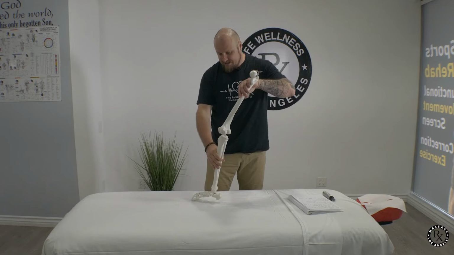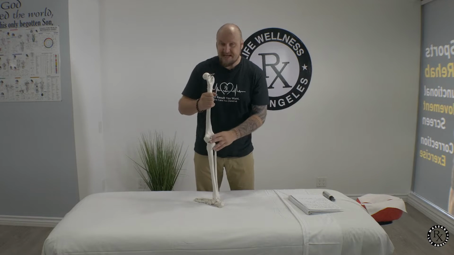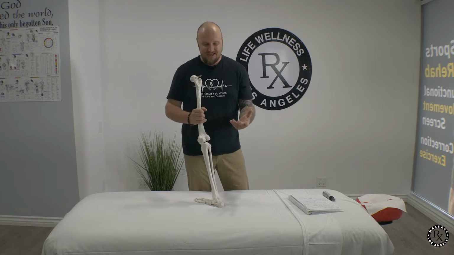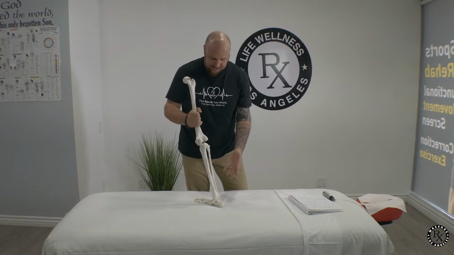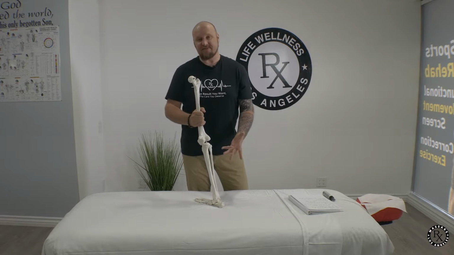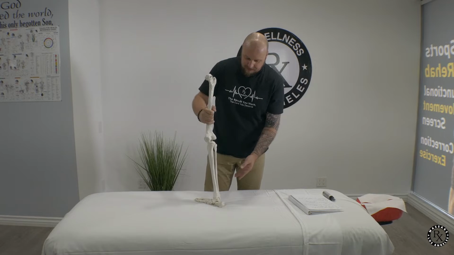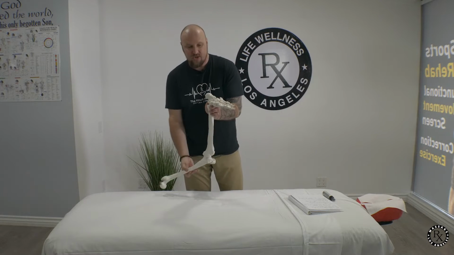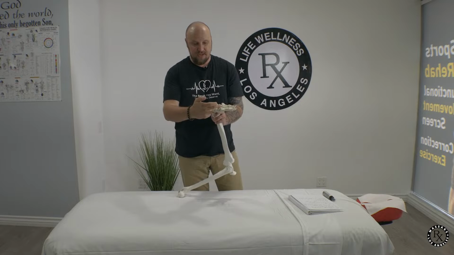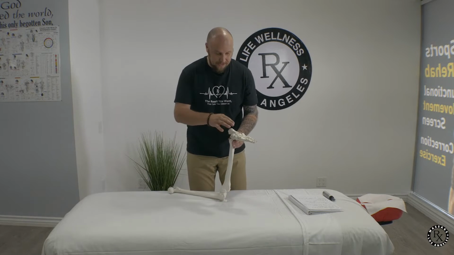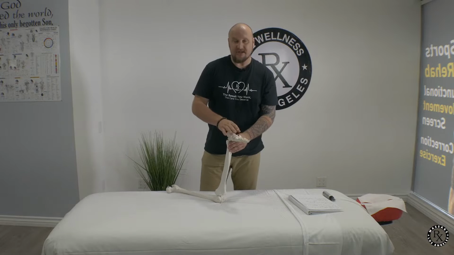Okay, as you guys see, I have a lower extremity on my table, and that means we're going to talk about the lower extremity. The most common injury and pain is plantar fasciitis. So what's plantar fasciitis? It's usually pain in your heel or sometimes in the middle of your foot. This is the inflammation of your plantar fascia, the plantar aponeurosis.